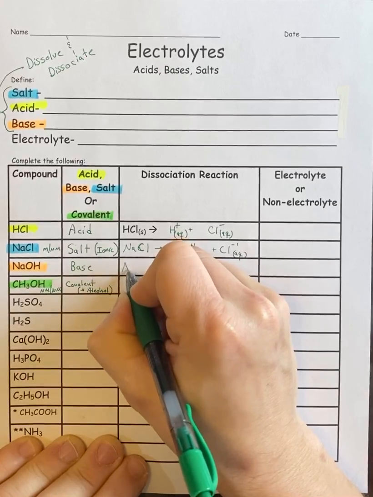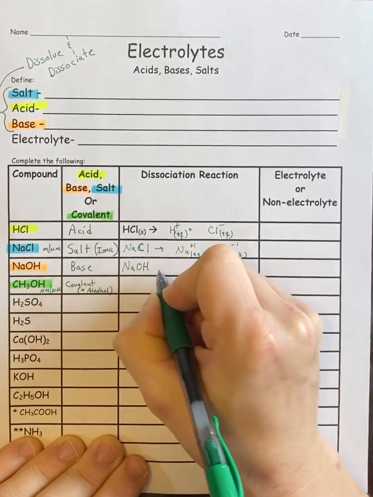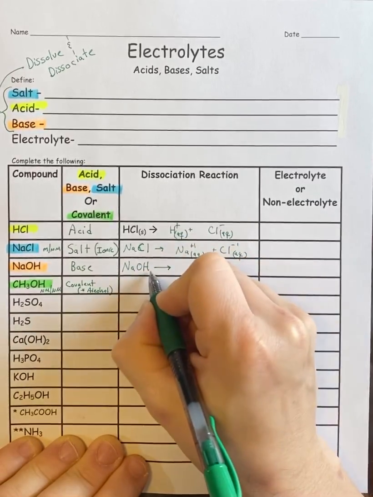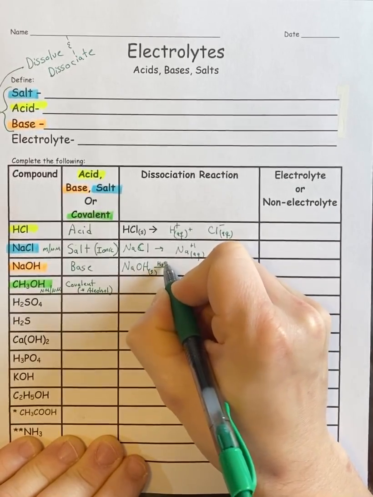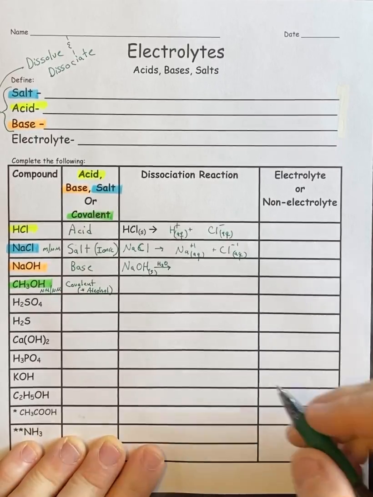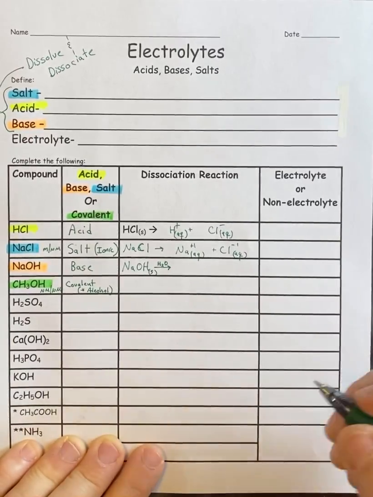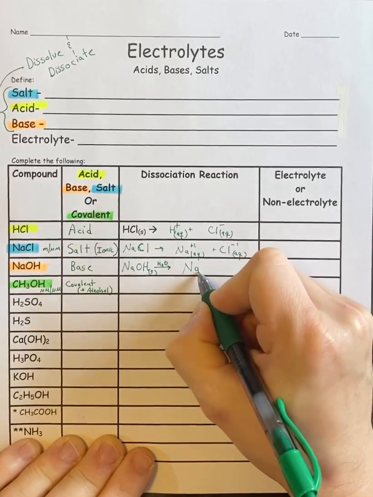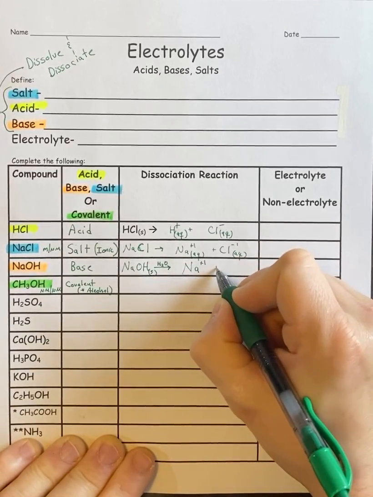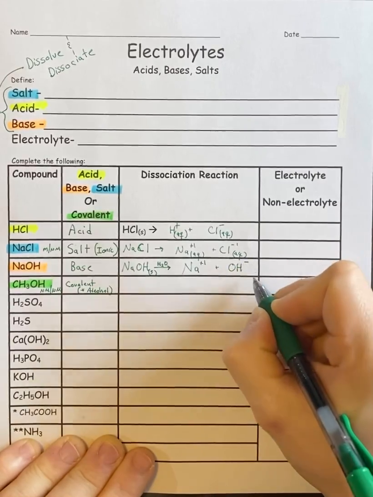NaOH. When I put that in water, there's another way to write this too. A lot of people, sometimes you may see it like this. You'll see H2O written in on top of the arrow. That's like a fancy way of saying put it in water, but you can write it or not. It doesn't really matter.